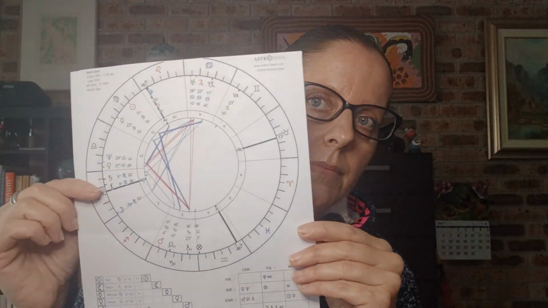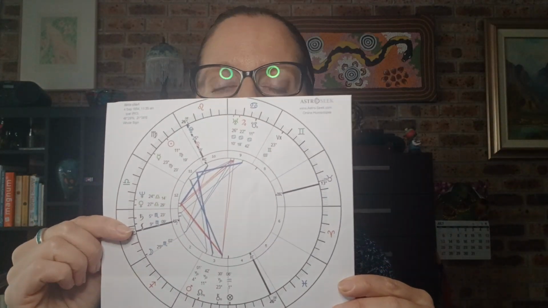So you should see something like this, because this is, again, from AstroSeek. This is one of the most commonly used birth chart generators in the whole world. Another one is called astro.com. Both of them are free, both of them are great. But this is what I use for my clients, and for myself and friends and family as well.